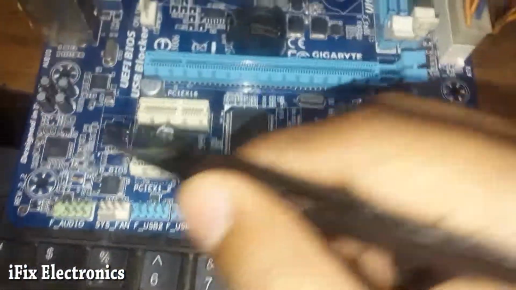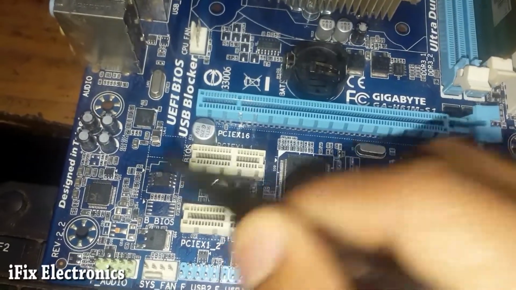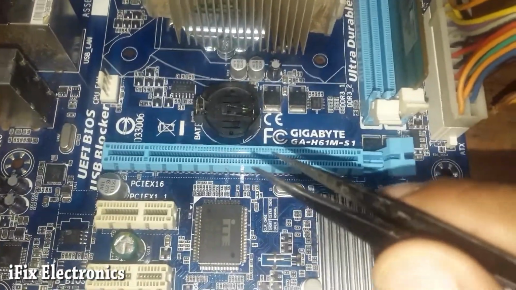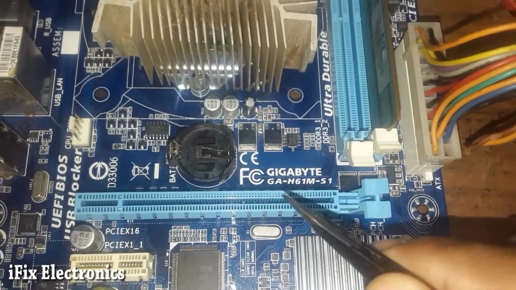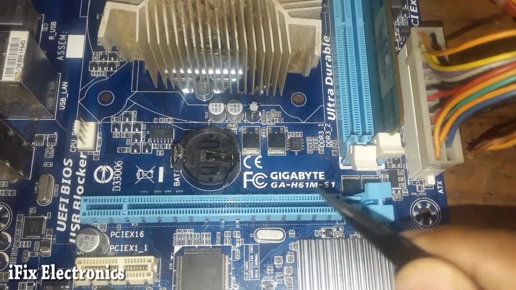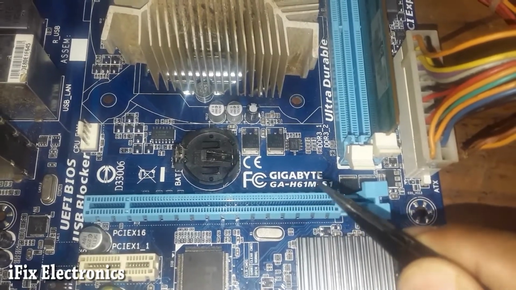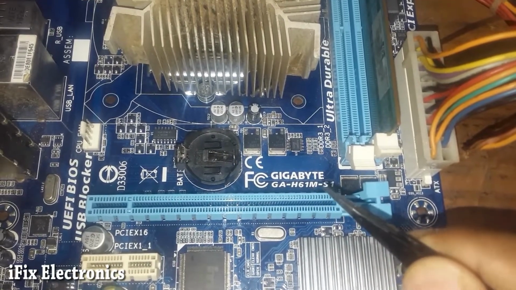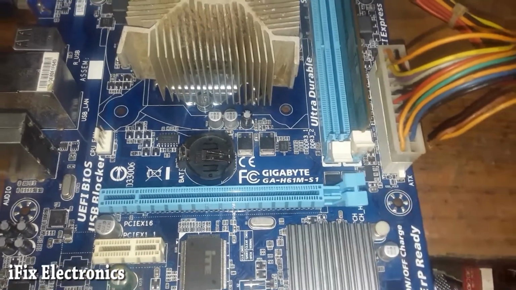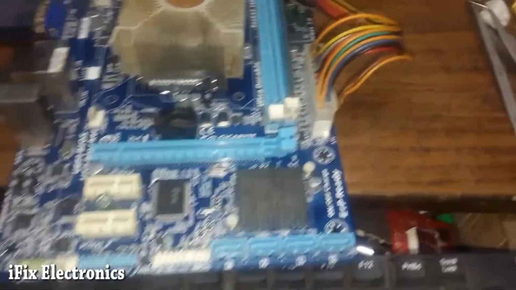So the next thing I did, I removed the BIOS and programmed it, but I did not have its original BIOS file. I was having the GA-H61M-S BIOS, and this is S1. So I programmed that BIOS of S, meaning the GA-H61M-S BIOS, and after programming, now we do have display.